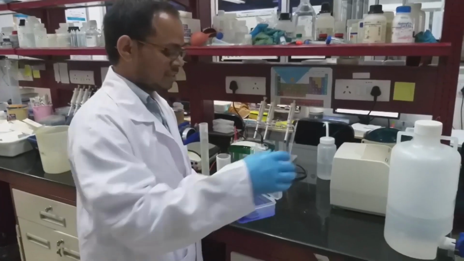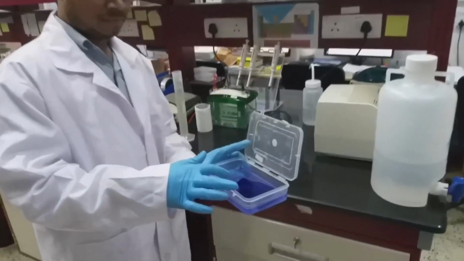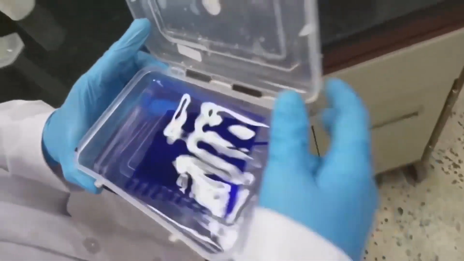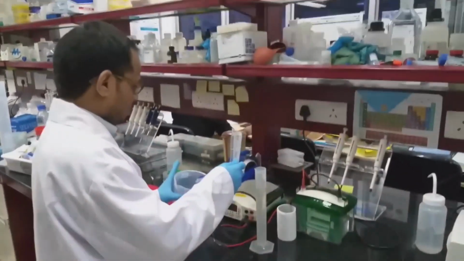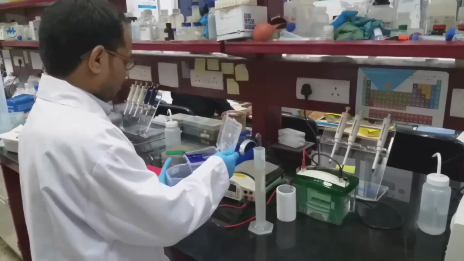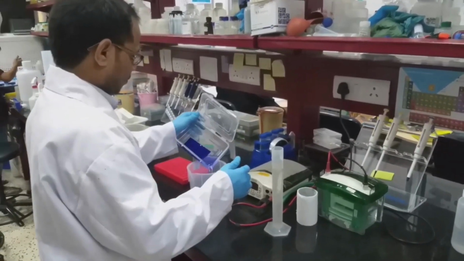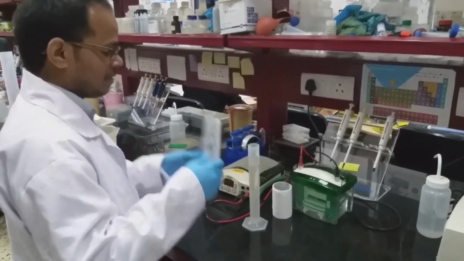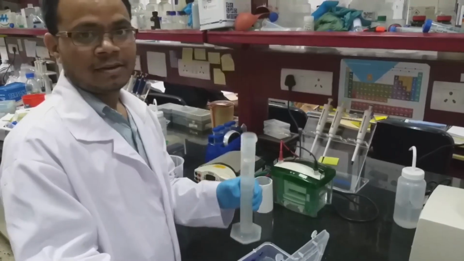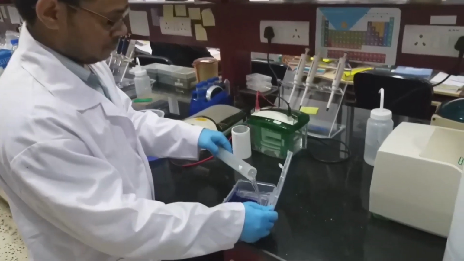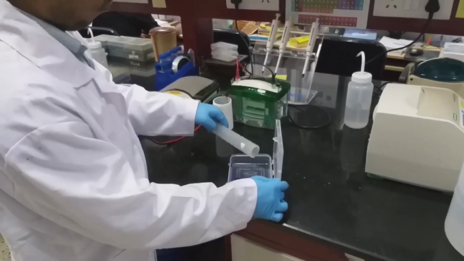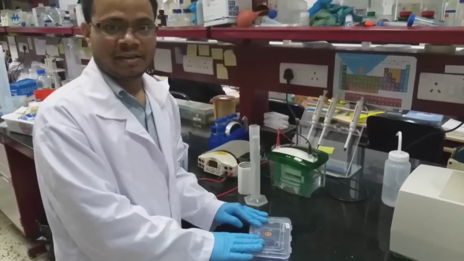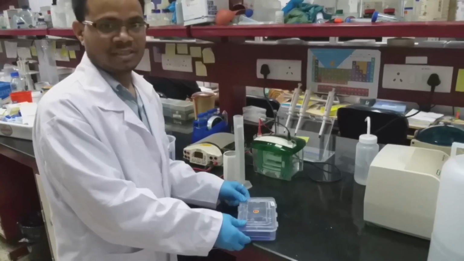As we can see, the staining is over. You can see the gel has completely turned blue. So we remove the solution. Then I am going to add destaining solution, and I will keep this on a rocker for 2 hours for destaining.